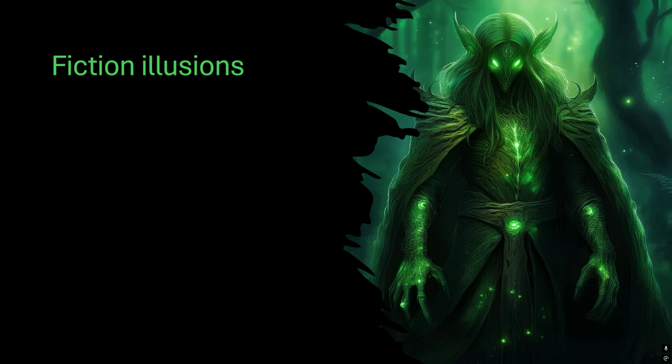Fictional illusions. What are they? Fictional illusions are images or patterns that trick the brain into seeing something that isn't really there. They create shapes, motion, or colors that don't exist in the real world. Let's look at an example of this. These illusions work because our brain tries to make sense of what we see by filling in the gaps, interpreting contrasts and guessing depth or movement, sometimes incorrectly.